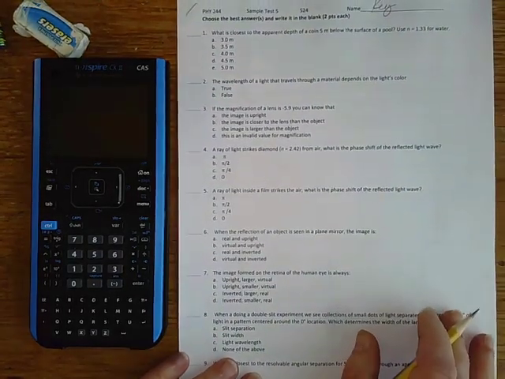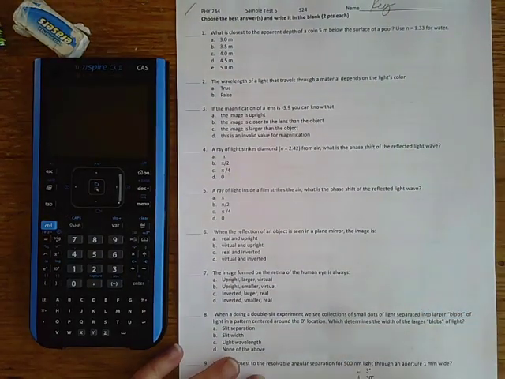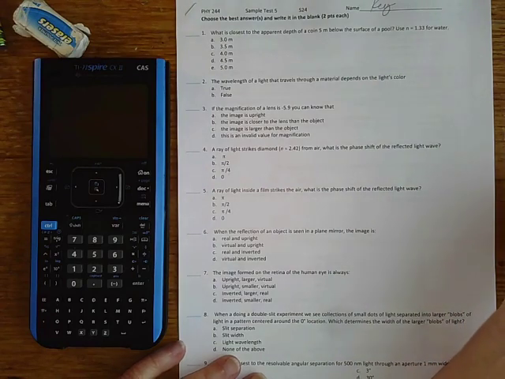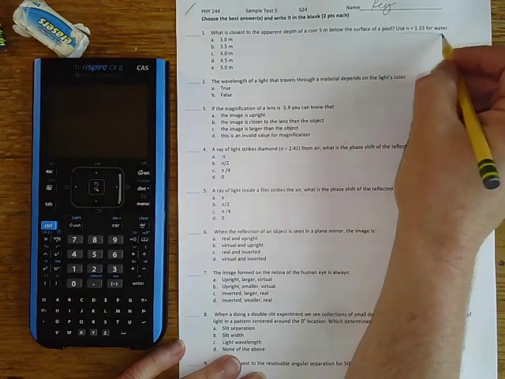All right, let's look at sample test 5. Number 1, what is the closest apparent depth of a coin 5 meters below the surface of a pool? Use n equals 1.33 for water.